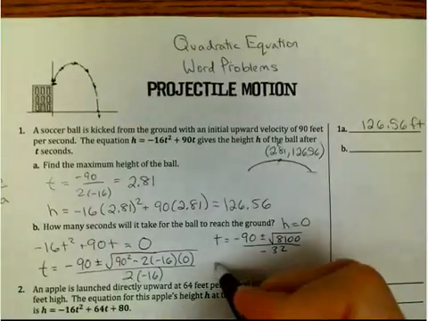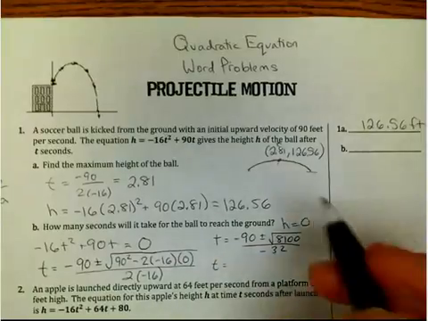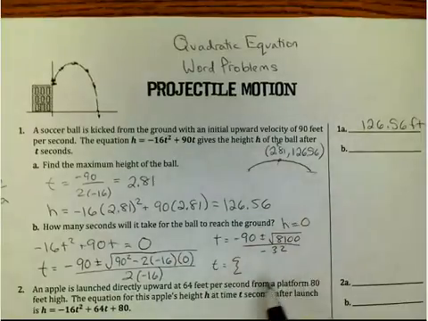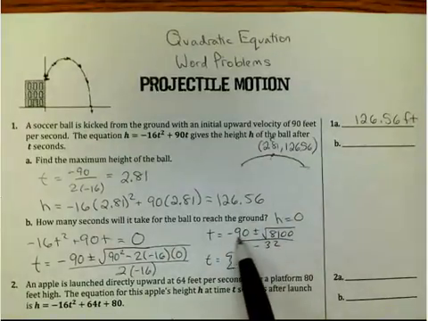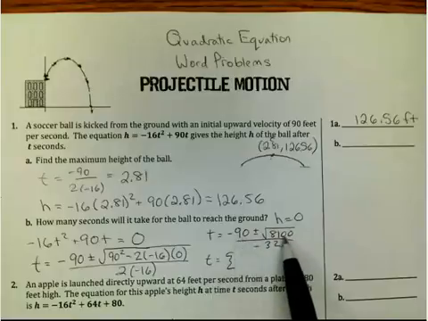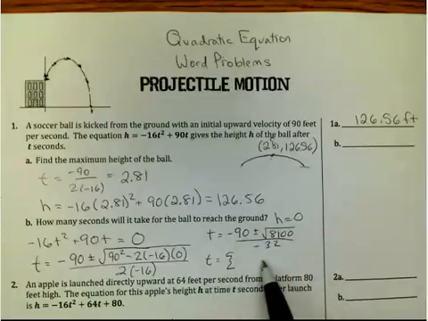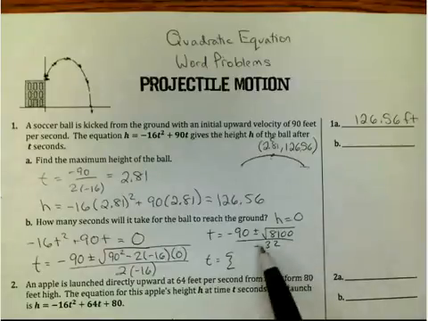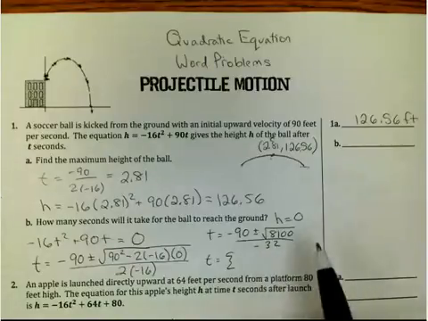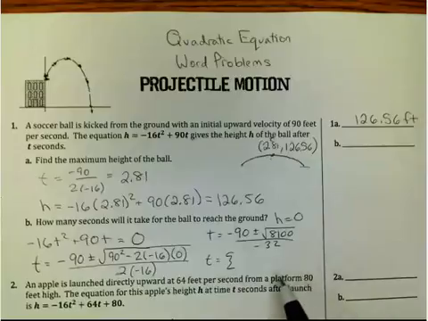When you simplify that further in your calculator, you have two options. We have negative 90 plus the square root of 8,100 divided by negative 32, and we also have negative 90 minus the square root of 8,100 divided by negative 32.